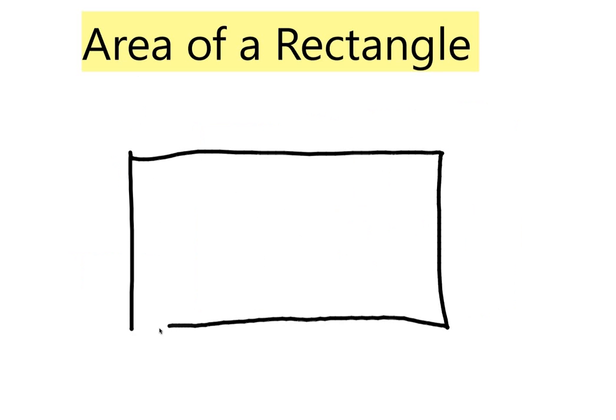I'm just going to draw a rectangle. Now, by the way, got a question for you. Are all rectangles squares, or are all squares rectangles? All squares are rectangles, yes. So the area of a rectangle is the same as the area of a square. Let's say this is the length, all right? And this is the width. Does anybody remember what the area of that is? Yep.